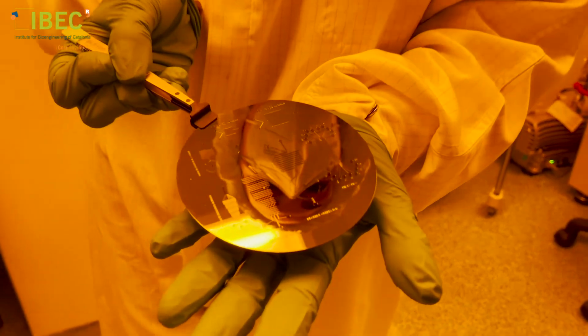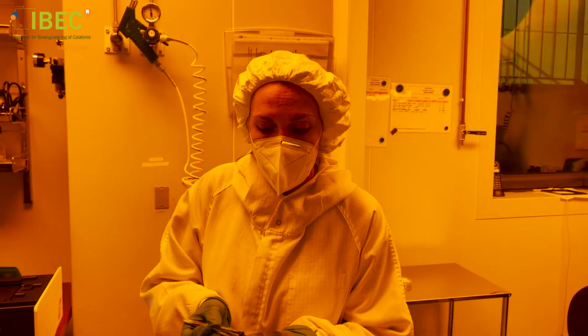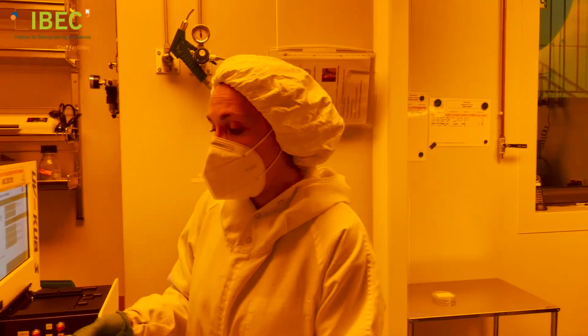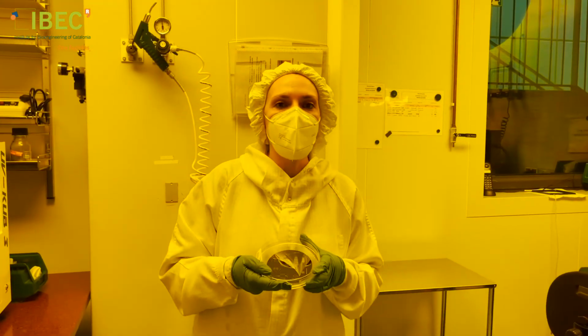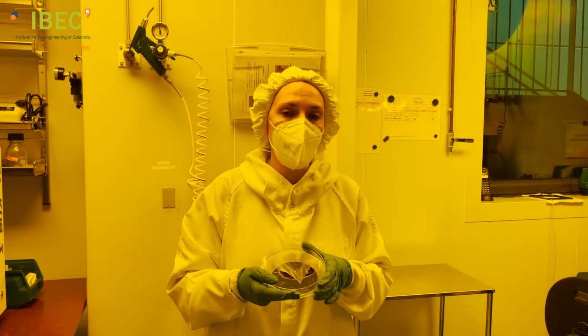Now we have this, which is an exact replica of the mask that we had before. This is what we call a master, and it's from where we get our microfluidic chips.